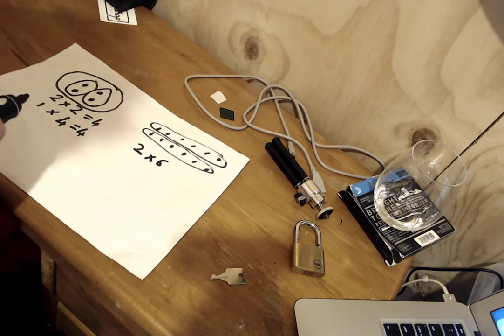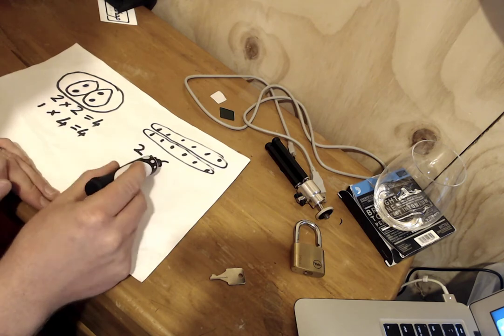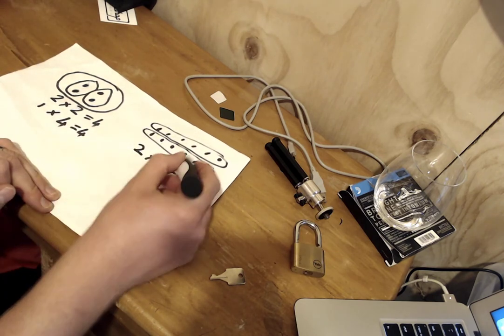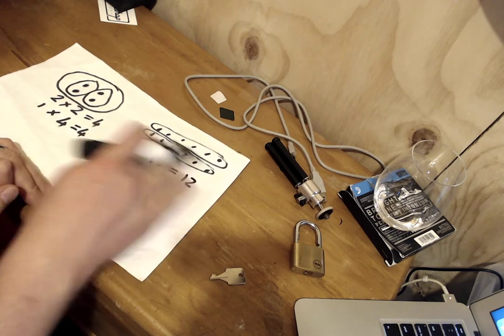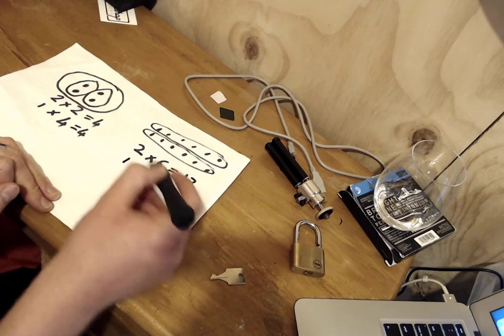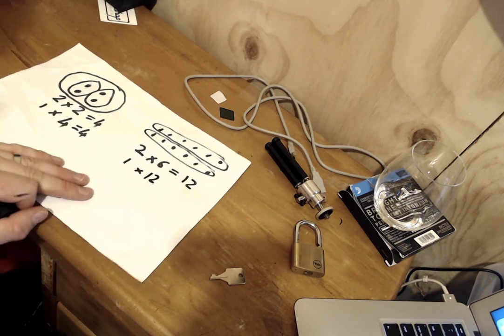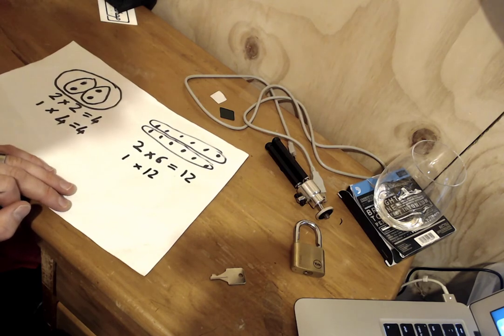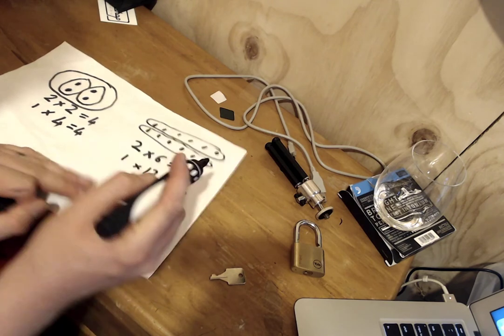Now, this is again just to help you clarify. 2 groups of 6 could also be viewed, well, you could count that up if you need to, but the answer is 12. You should know that really, you should know your 2 times tables. It can also be 1 times 12. 1 times 12 equals 12.